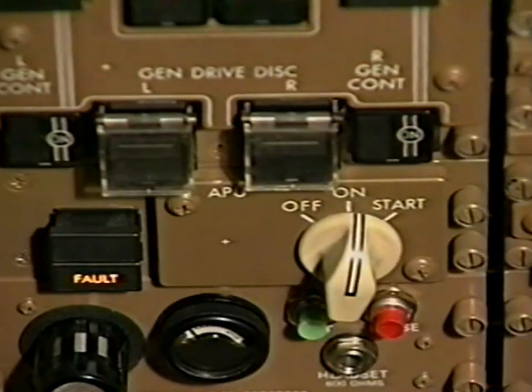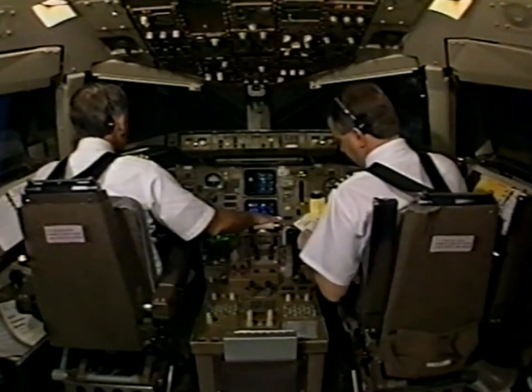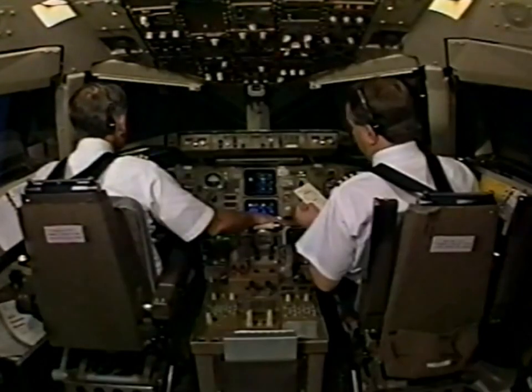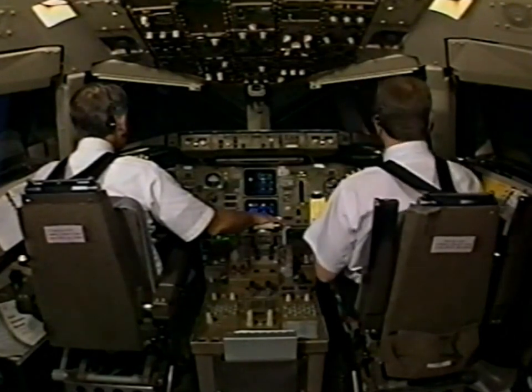The first officer reads and verifies items on the after landing check. "APU is on. After landing check complete."